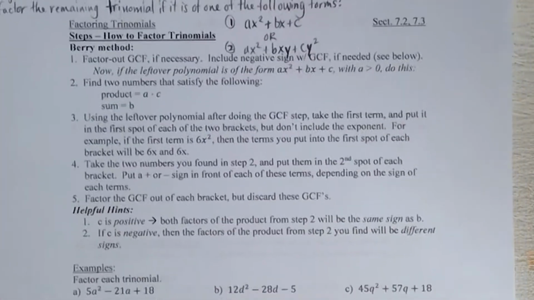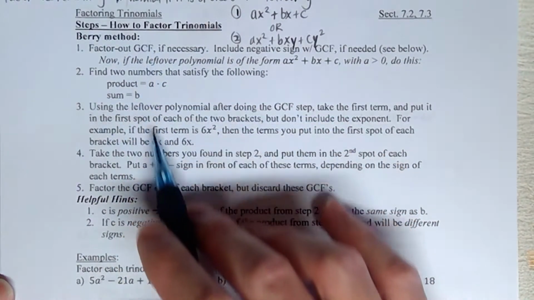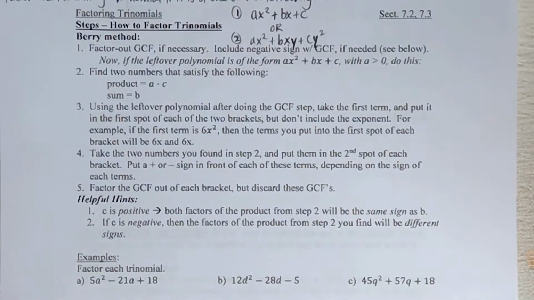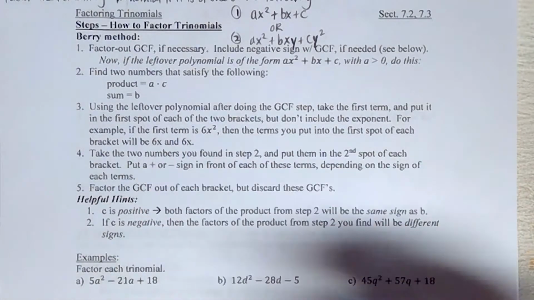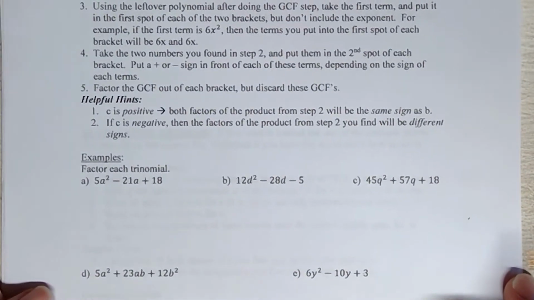We're going to look at the Berry method primarily here, but I'll also, like I promised, look at the two alternative methods after we do the first 5 problems right here. So let's talk about the Berry method. I have a bunch of steps here for that, but the easiest way to teach it to you is to actually show it to you in the actual examples, but you can always refer back to these directions as well. Let's jump into the first problem.